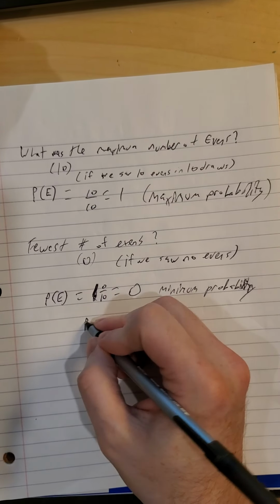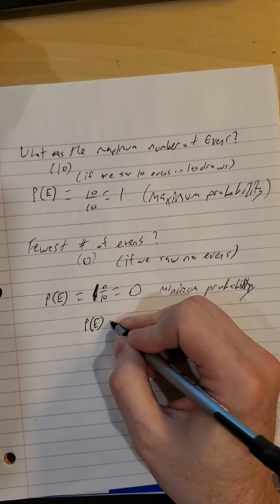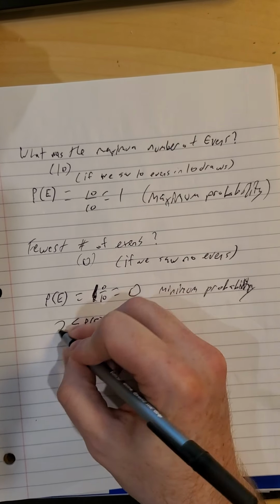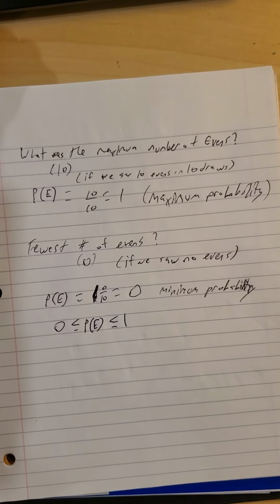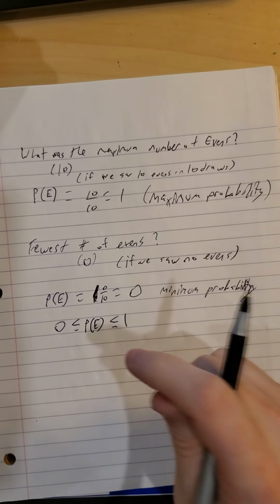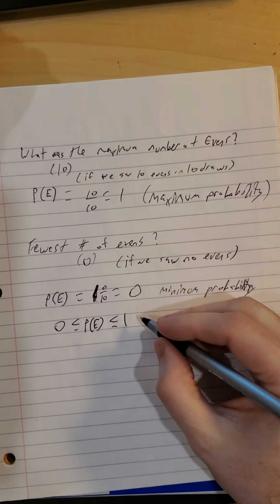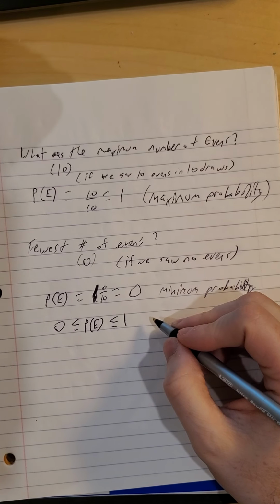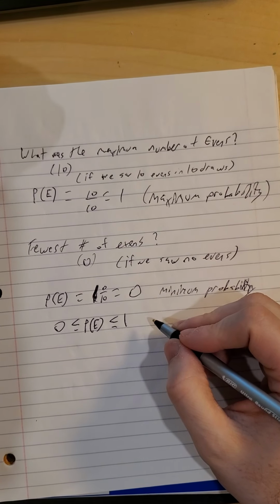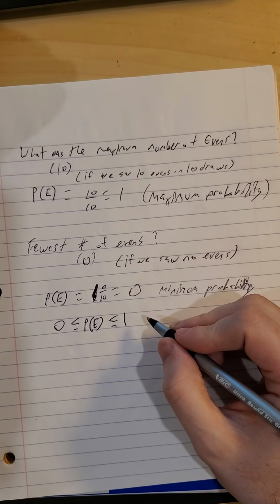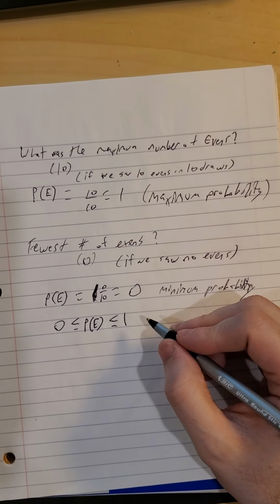So probability of event E is always between 0 and 1. So please, please, please remember this fact. You won't see us mathematicians claiming that something is an always statement very often.